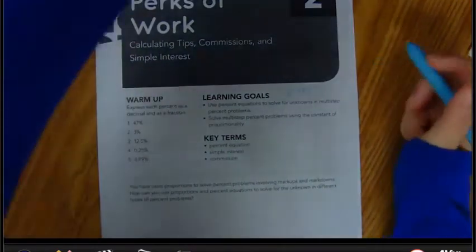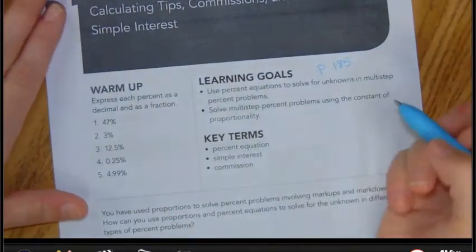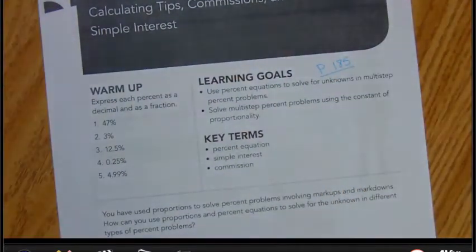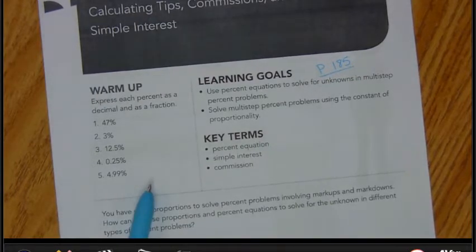All right, if you guys would find your textbooks, I'm going to have you turn to page 185 in your textbooks. Should be turning to page 185. All right, we're going to take a look at the warm up here. So we've got 5 problems.